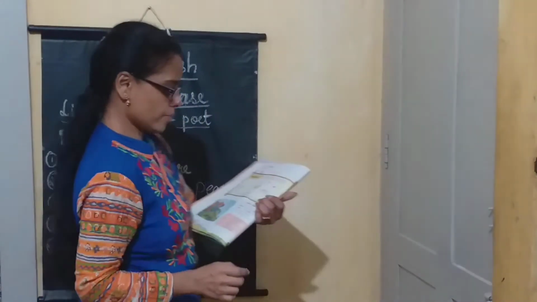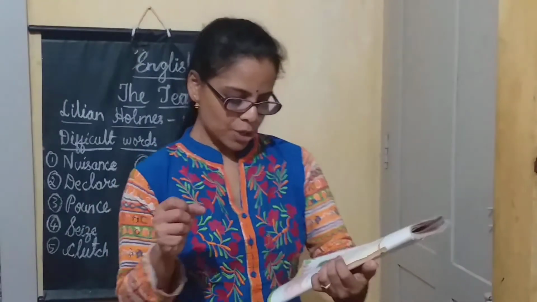Pear tree. Okay. So clutch means hold something very tightly. Hold something, it is called as clutch.